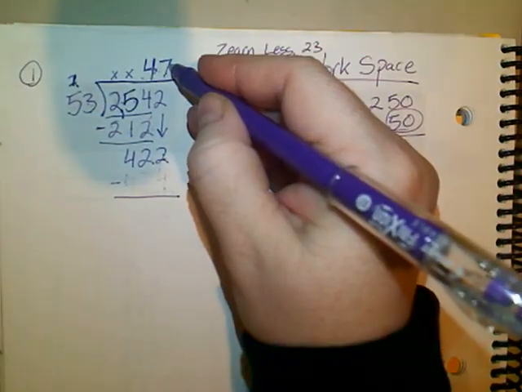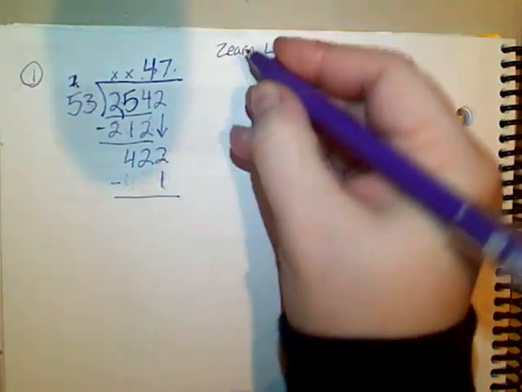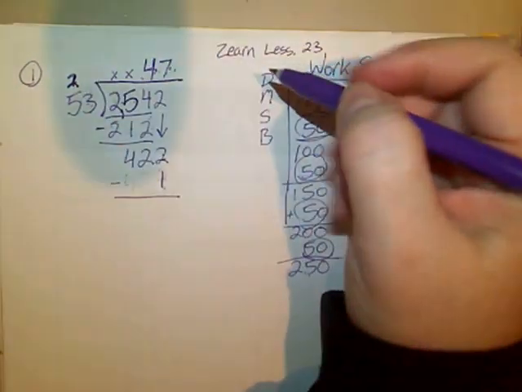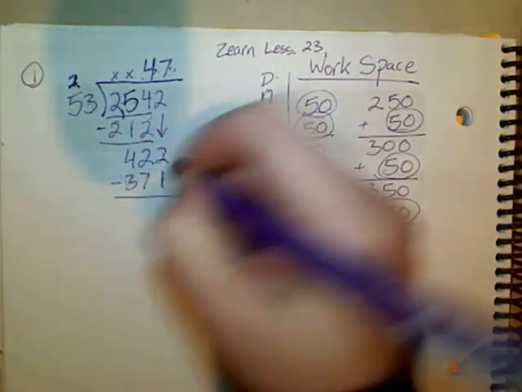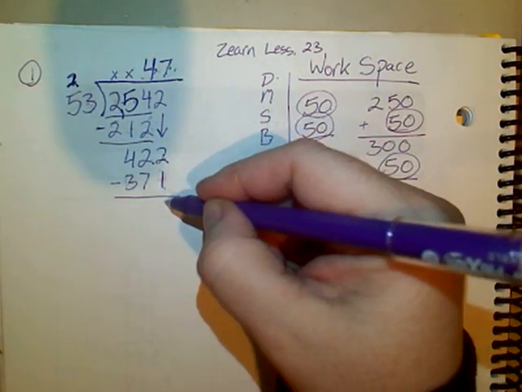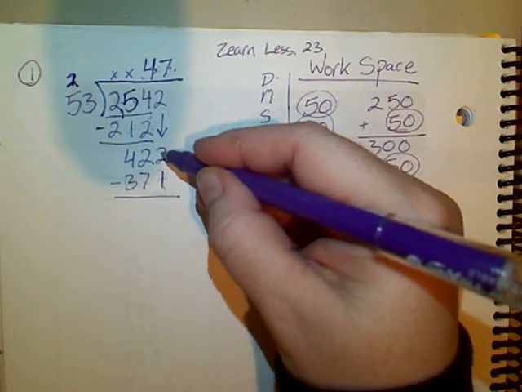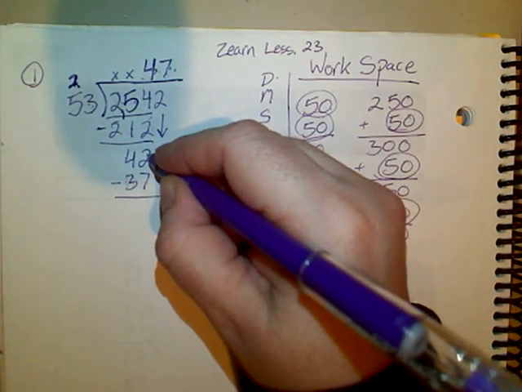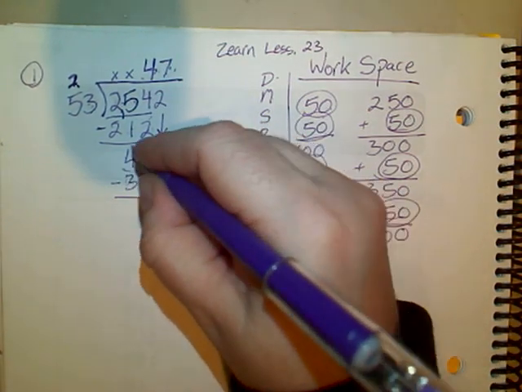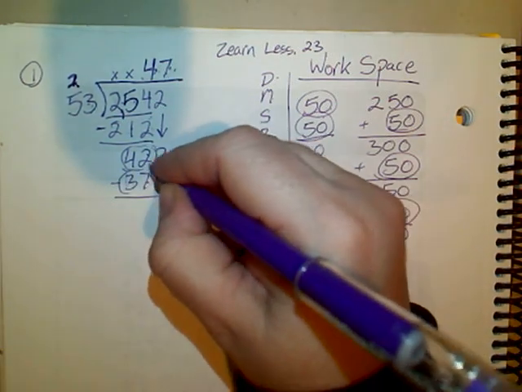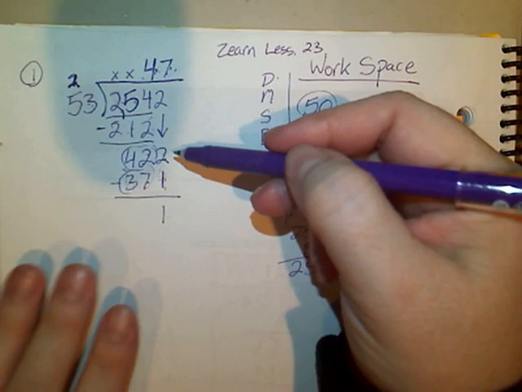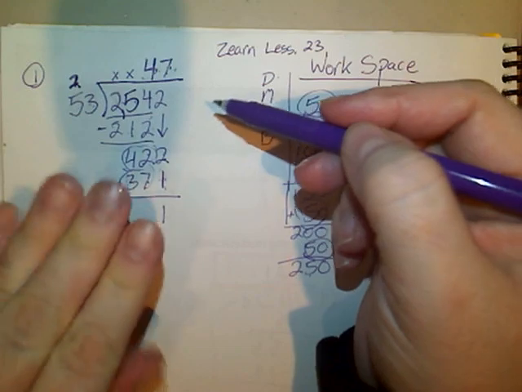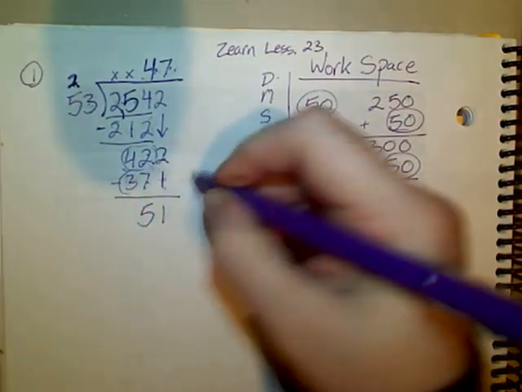7 times 3, 21. Carry my 2. 7 times 5 is 35, plus another 2 is 37. Does this look okay? Let's find our remainder and evaluate again. 2 take away 1, 1. I could say 2 take away 7, but I'm going to look at this as 42 take away 37. And I'm going to count up. 37, 38, 39, 40, 41, 42. That's 5. I have a remainder of 51.